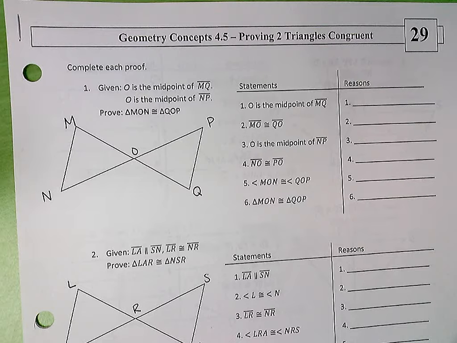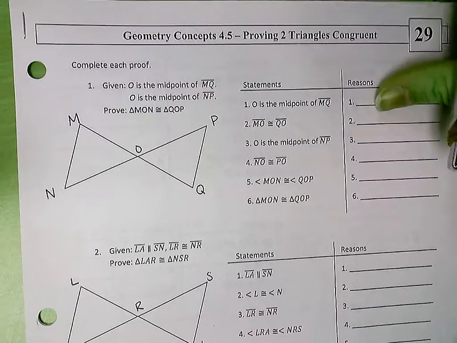But when you're going through proofs or two-column proofs, you always want to make sure you're referring back to the picture that they give you. Okay? For geometric proofs, you want to make sure you're referring back to that picture and labeling it accordingly. So we're just going to jump right in.